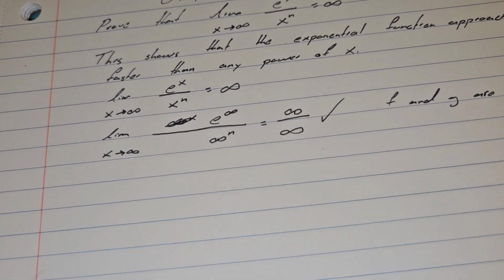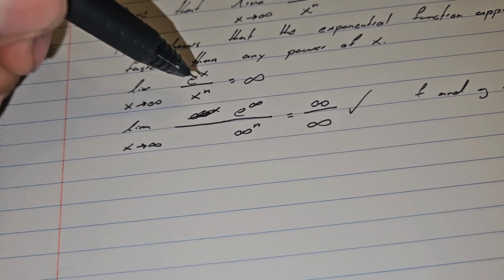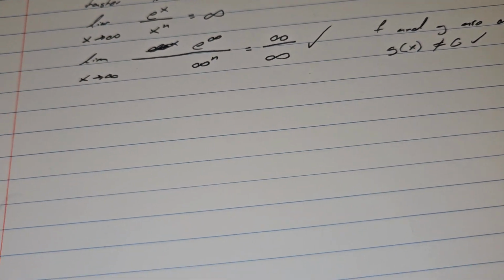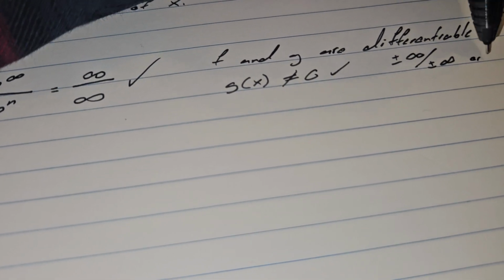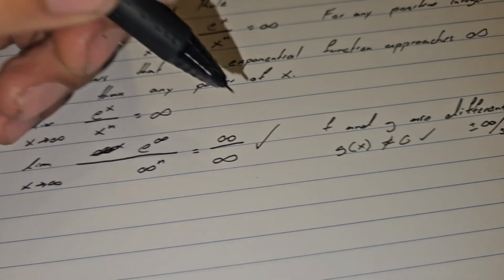What else can we see? We see that g of x does not equal 0. That's another point: we can use L'Hopital's rule if g of x is not equal to 0. And we have plus or minus infinity over plus or minus infinity, or 0 over 0, and that's what we have here. That's our third point. We can use L'Hopital's rule.